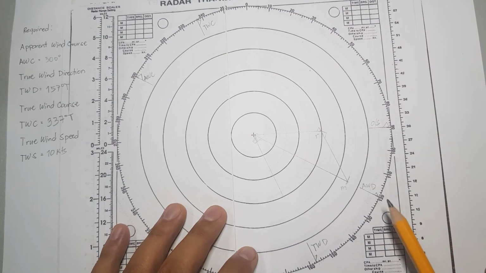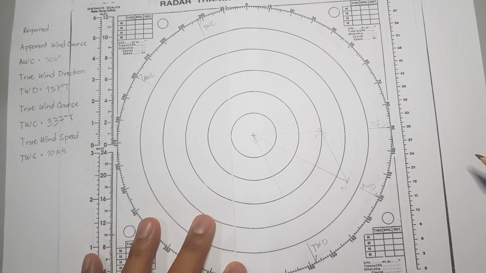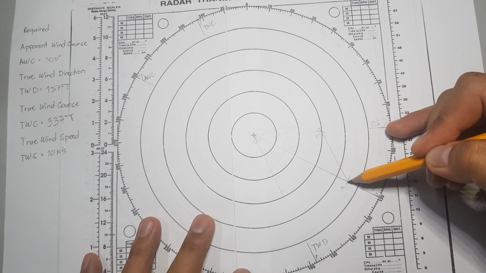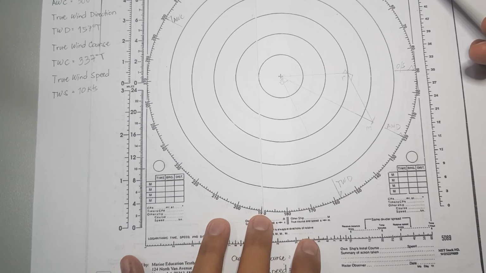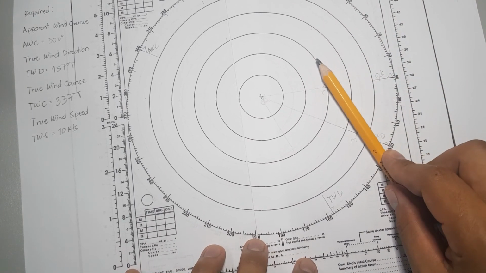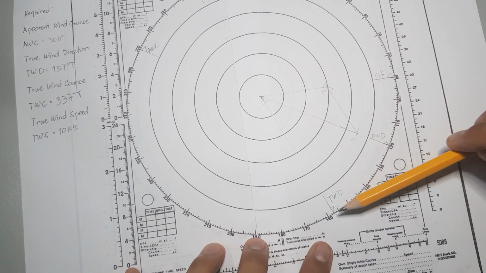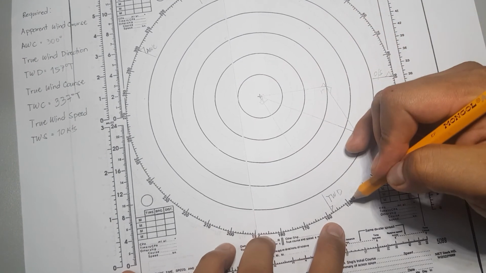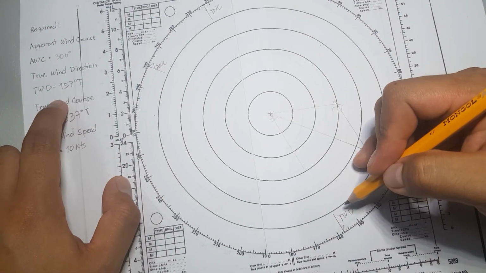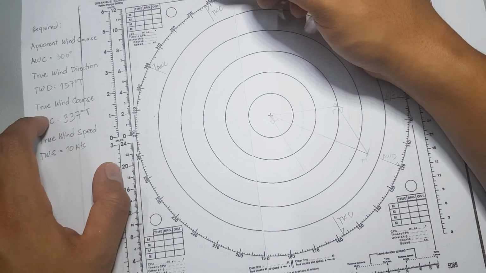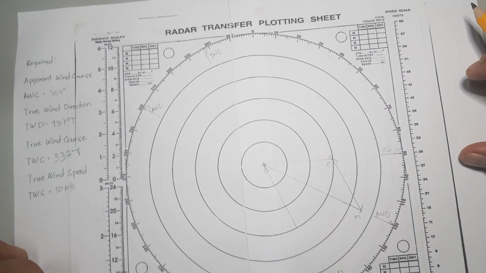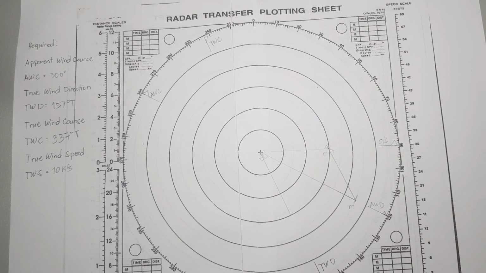To find the true wind speed, measure the vector of M to R, put it on the scale, and carry it parallel to the center, making it 157. That's the true wind direction, and the course of 337 as the true wind course. And there you have it, the true wind plot.